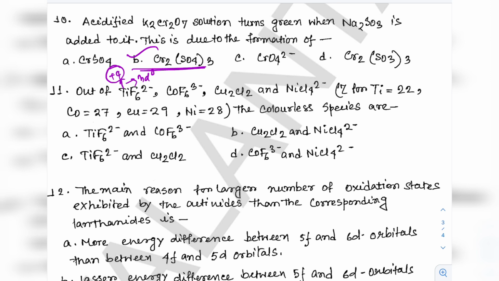And Cu2Cl2, copper is in +1 oxidation state. That is, it is a 3d10 system. So no d-d transition is possible. This is also colorless. CoF6 3-, no, this is colored. NiCl4 2-, this does not have d0 or d10 electronic configuration, so NiCl4 2- is colored as well. So option C is the correct answer.